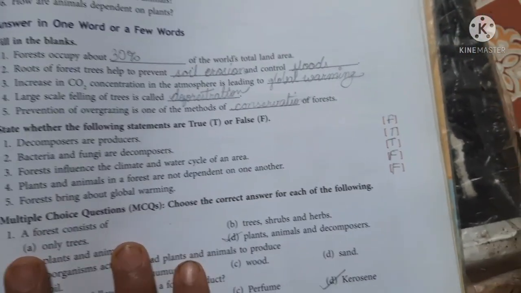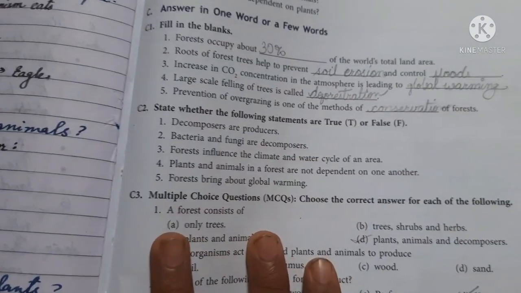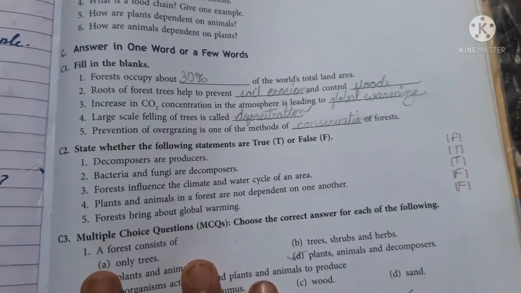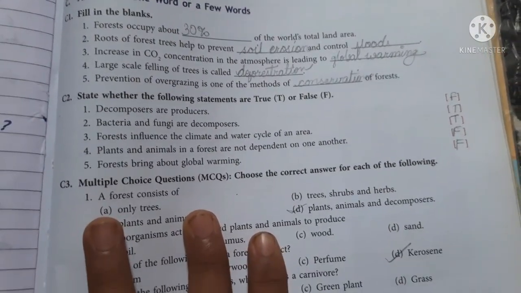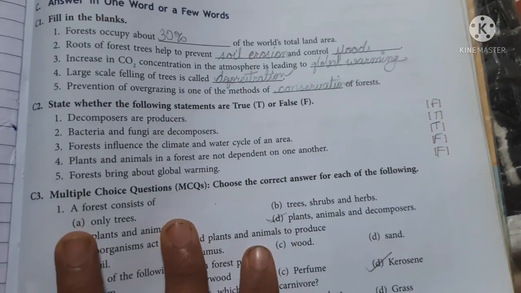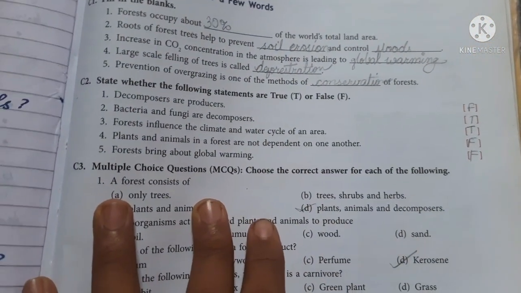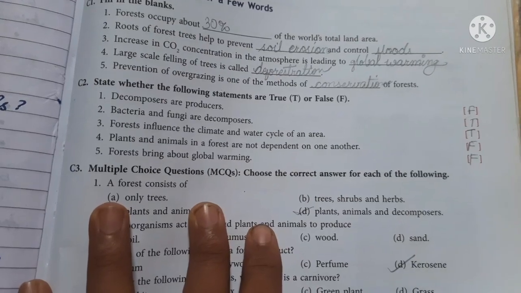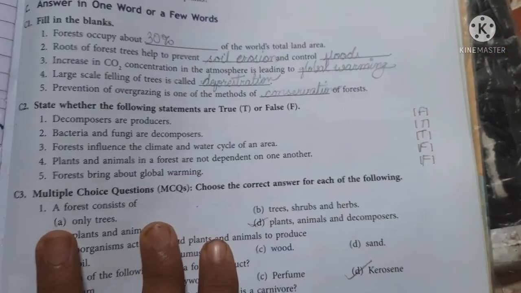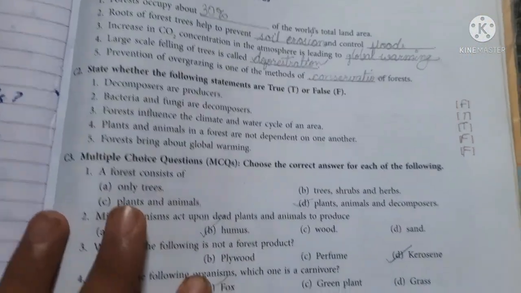Where there is a large amount of forest, there will be more rain, and the climate will be humid. Forests bring about global warming: it is false. Afforestation does not bring global warming. And fourth, plants and animals in a forest are not dependent on one another: it is also false.